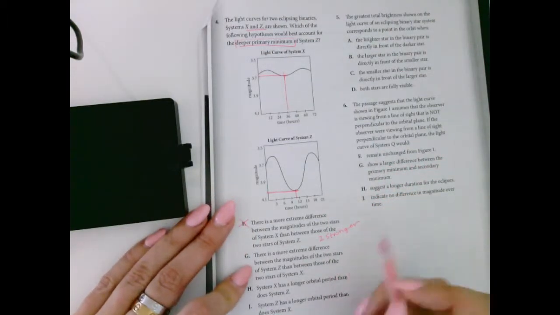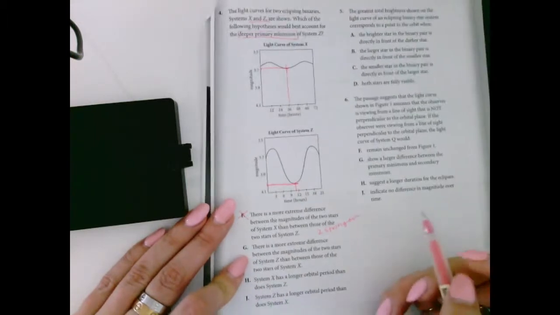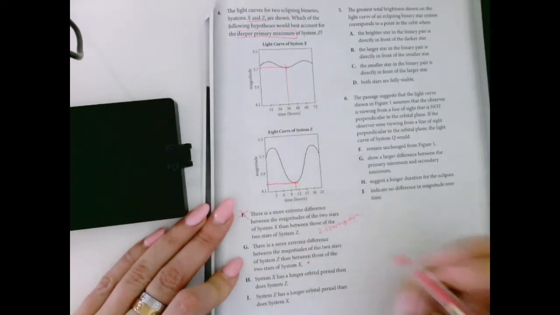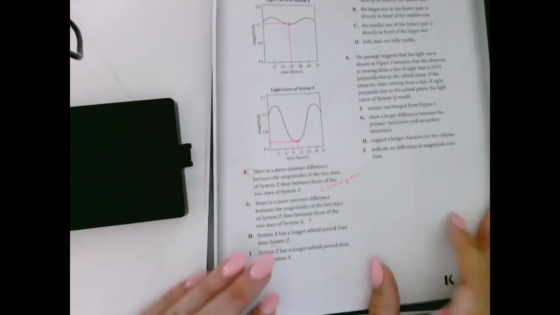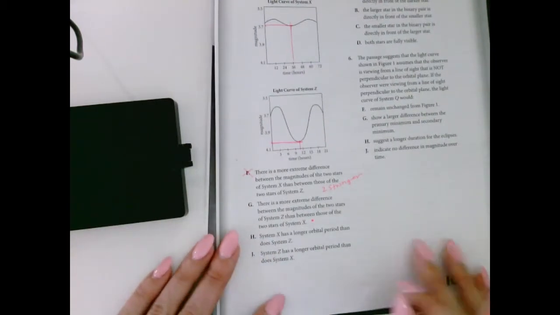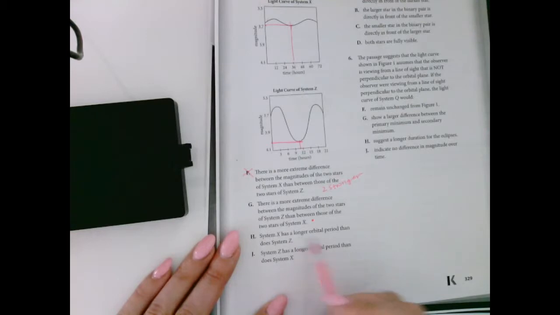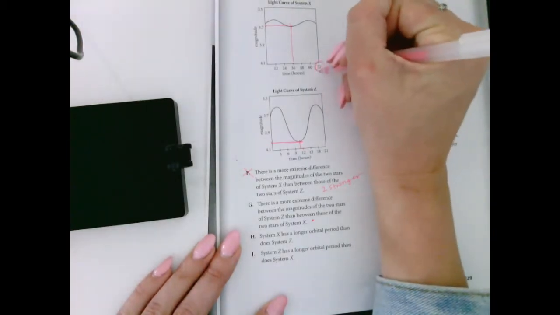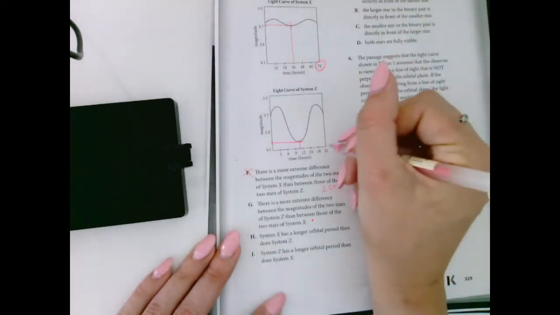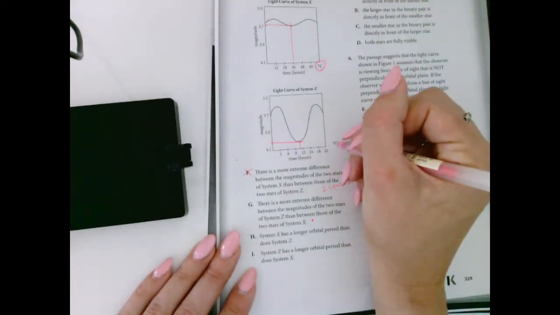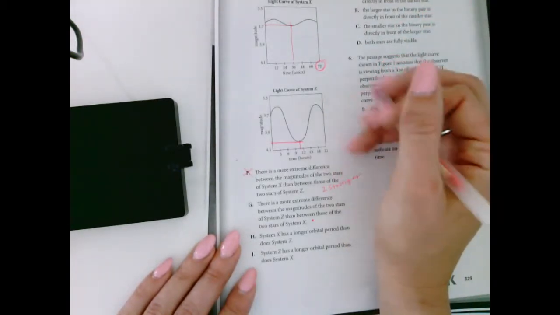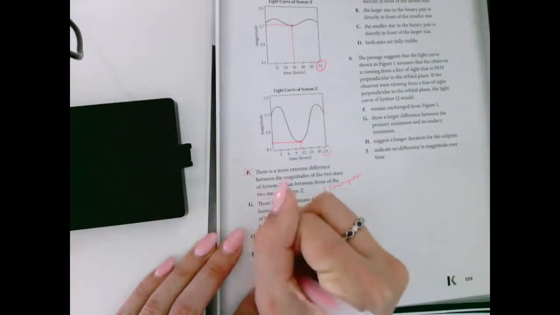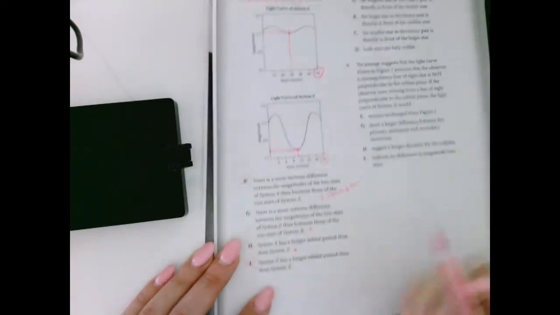Alright, there's a more extreme difference between the magnitudes of the 2 stars of system Z than those between 2 stars of system X. Yeah, I'm going to say yeah. So I'm going to leave that as an option, but I don't know yet because I haven't read all my answer choices. System X has a longer orbital period than does system Z. X is 72 hours, and Z is 21 hours. So that one's true, which means I can cross off J.